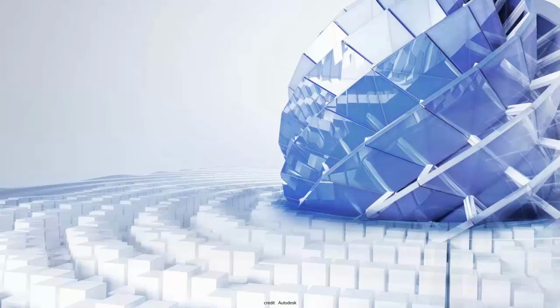We're about to take a look at a new product called Dynamo Studio. And this will have some music and it represents a case study for a train station. So let's take a look.